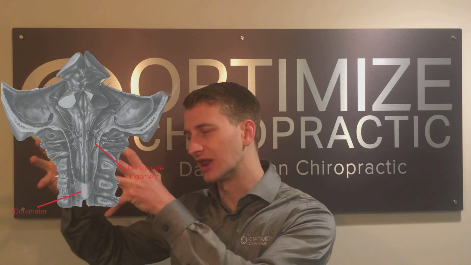Because of the importance of the spinal cord, you have a protective layer that surrounds the spinal cord, and it's called the dura mater. We've gone over this in previous episodes, and it's a protective layer. This dura mater has attachments to the bones of the neck and the SOT muscles, and the SOT muscles let the body know where the head is in relationship to itself.